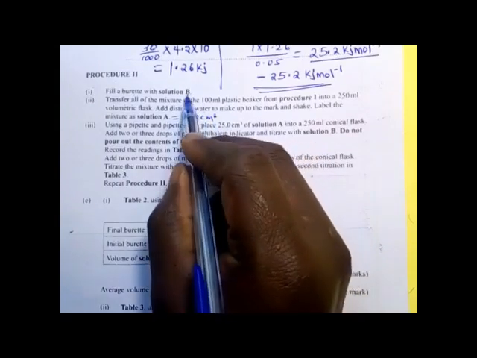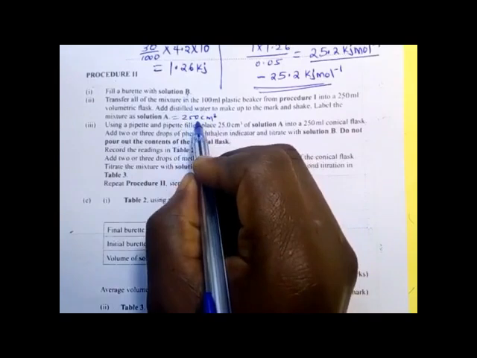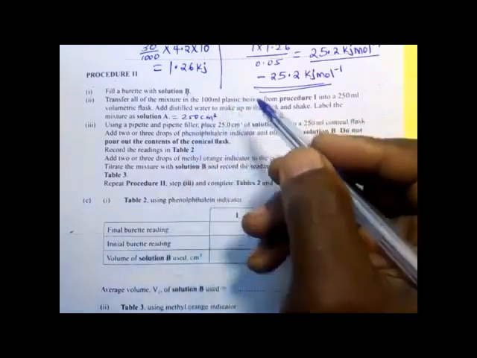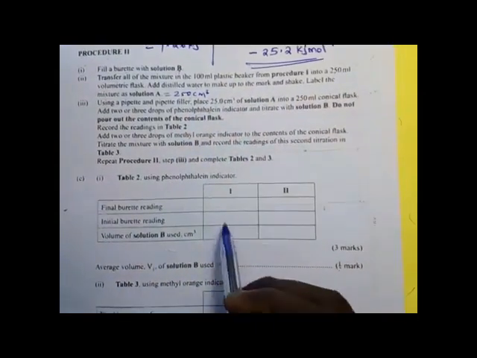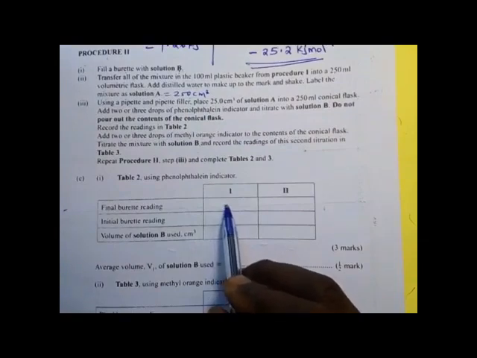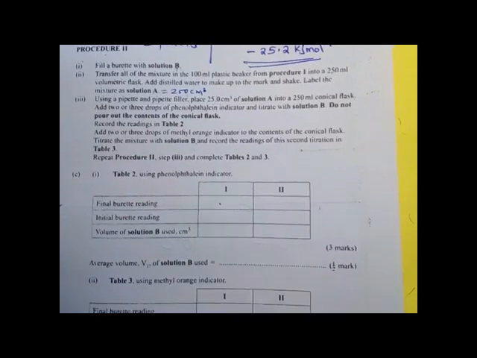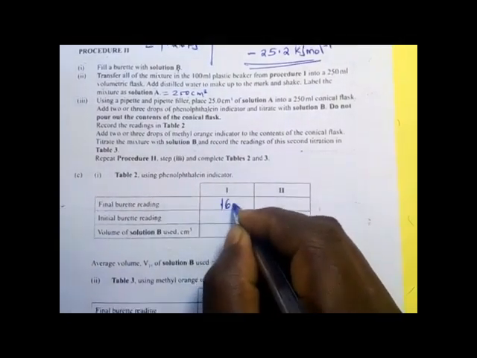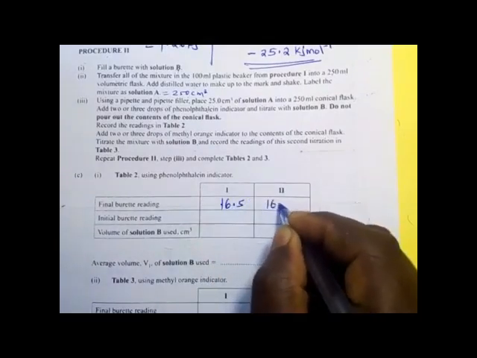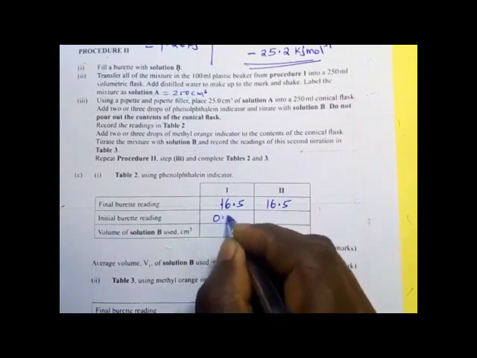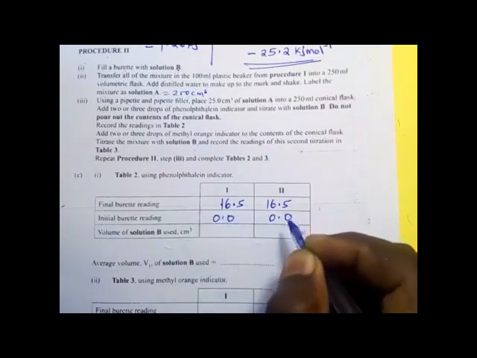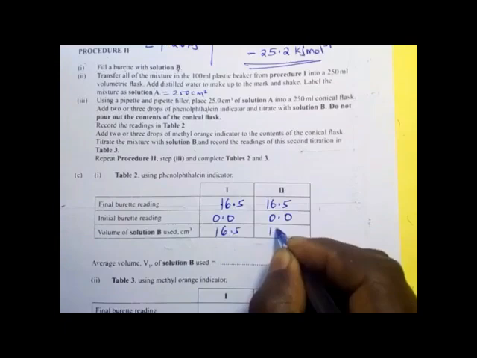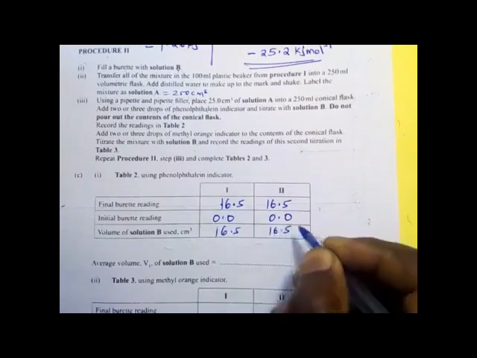So HCl is going to react with a carbonate solution. So that is correct. Let us see what we are going to fill in the table. Let us use these values: 16.5, 16.5. Our initial is 0.0, 0.0, and then our final is 16.5, 16.5.